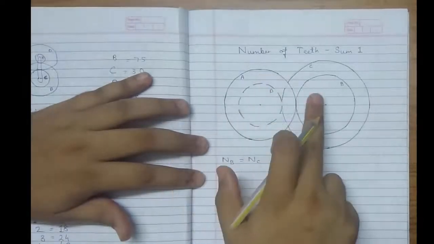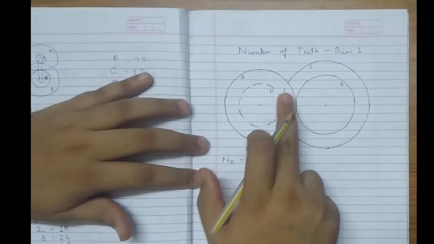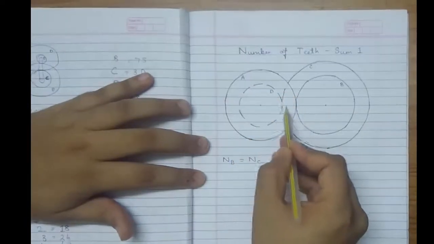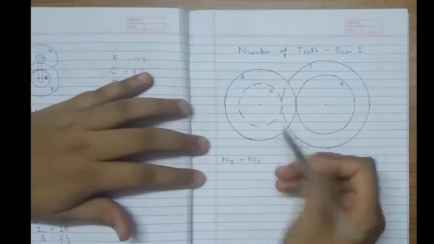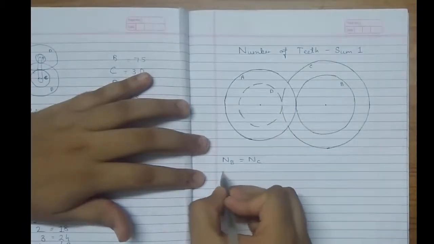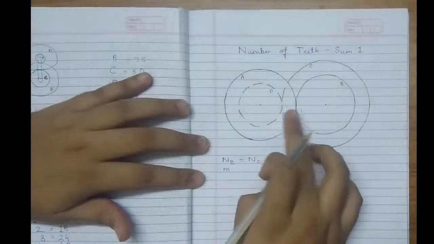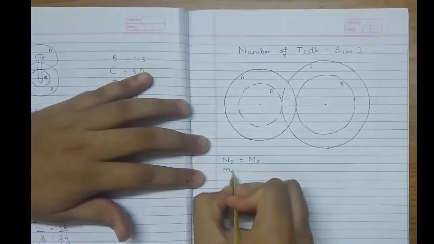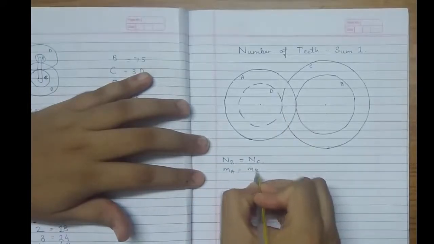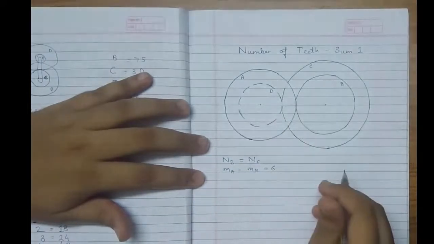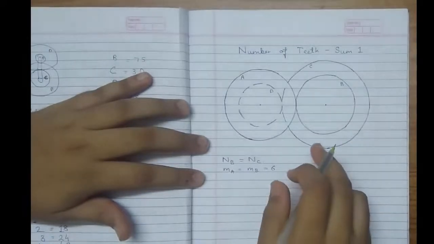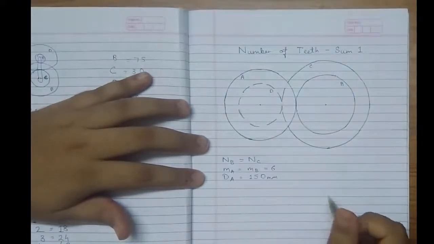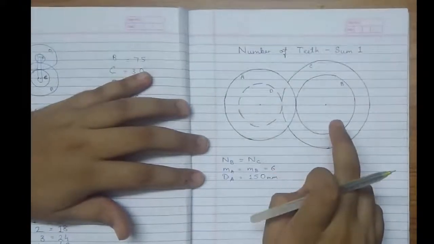Okay, so gear A is meshed with gear B and gear C is meshed with gear D. As you can see, A and B are meshed and C and D are meshed together. The next thing they have given us is that module of A and B. Always remember, meshing gears have the same module. So module of A is equal to module of B is equal to 6. The next thing they have given us is the diameter of gear A. They have also given us the number of teeth on gear B.